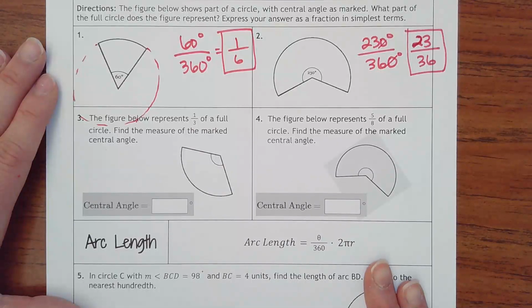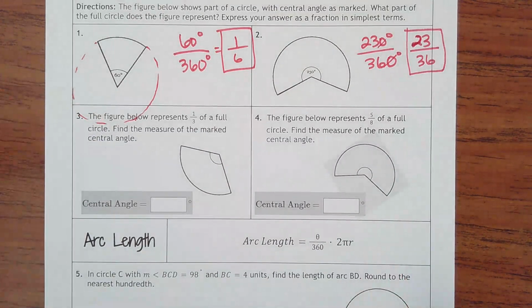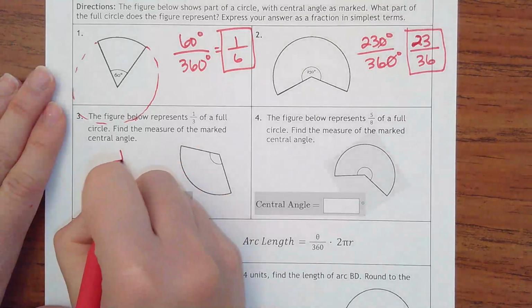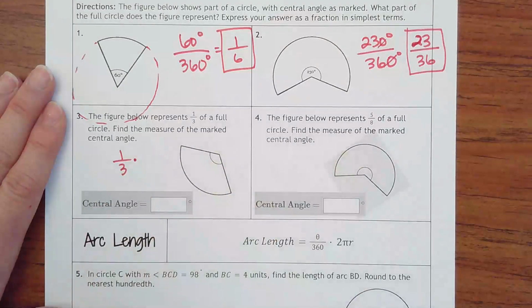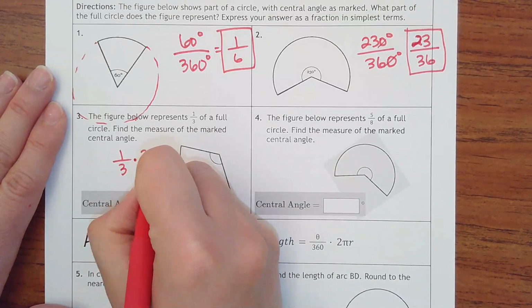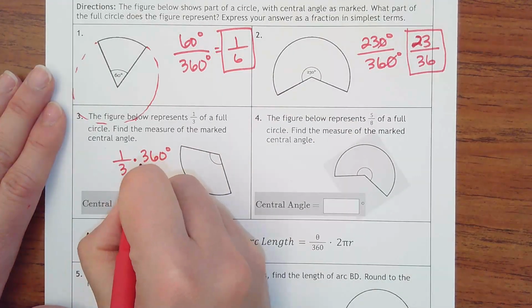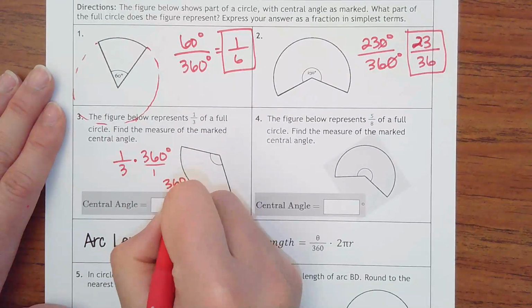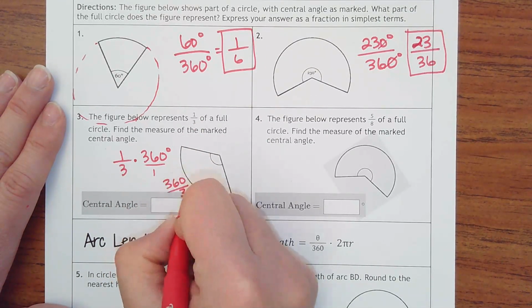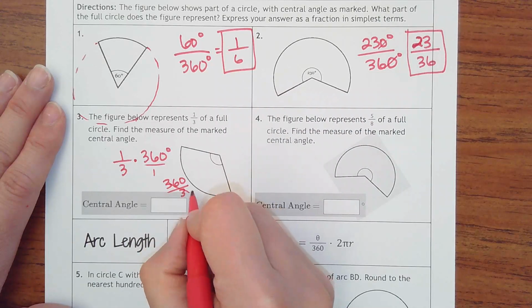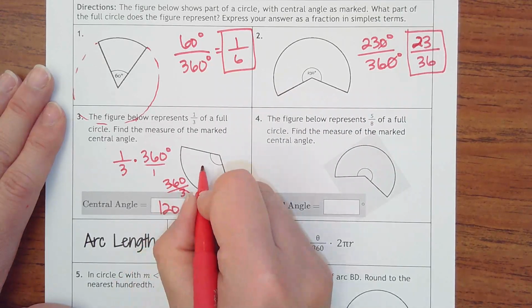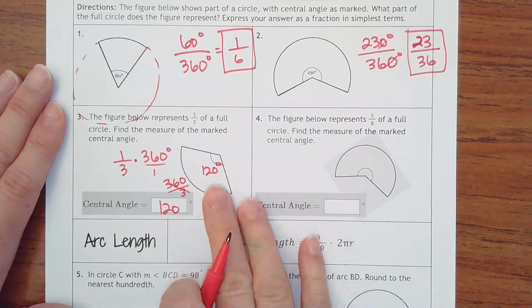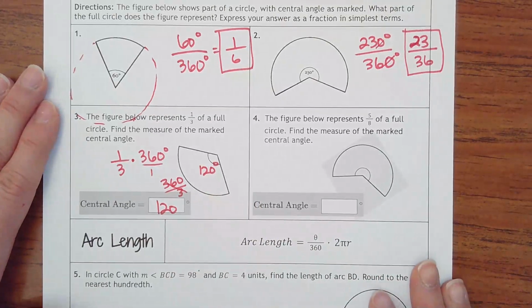Number 3 says the figure below represents 1/3 of a full circle. Find the measure of the marked angle. So we're saying it's 1/3 of, whenever you hear of, it's multiplication, 1/3 of 360 degrees, which you multiply straight across, or you can divide diagonally. That's 360 divided by 3, which 36 divided by 3 would be 12. Add a 0, it should be 120 degrees. So 120 out of 360 is 1/3 of the circle.